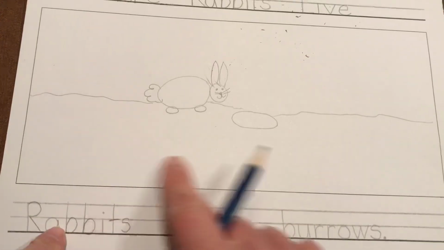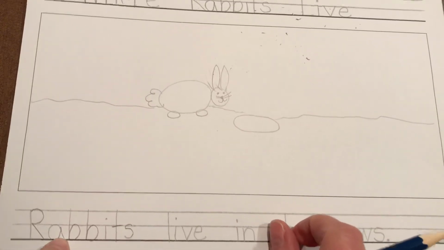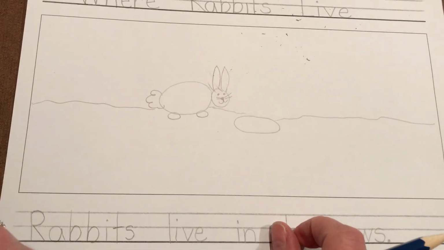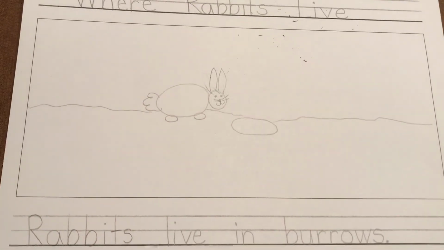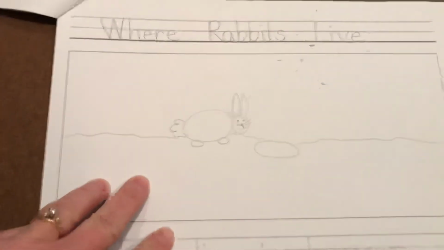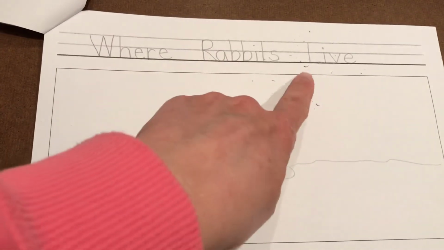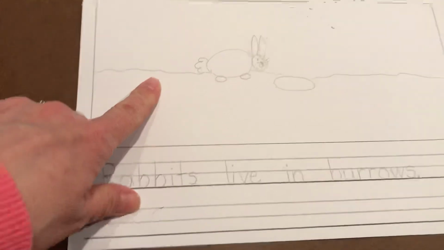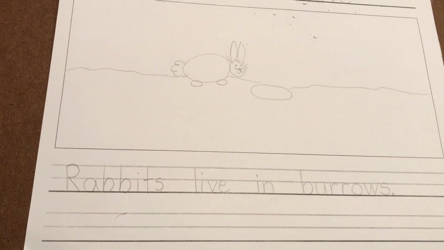So I might make this green for grass, and I can make it black to show that it's a hole. And if my bunny's brown, I could color him in brown. A little bit of pink in the ears. And then I'd have an illustration to go with my sentence. So when you're all done, boys and girls, your heading should say where your animal lives, and then your sentence will write about where your animal lives.